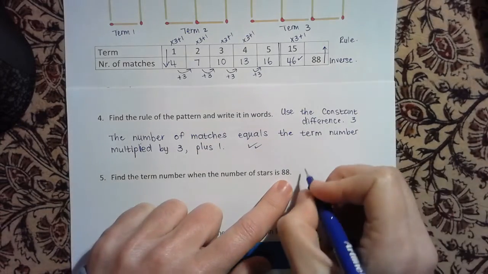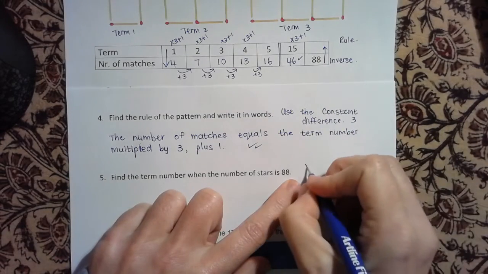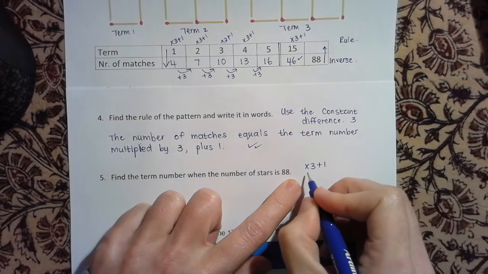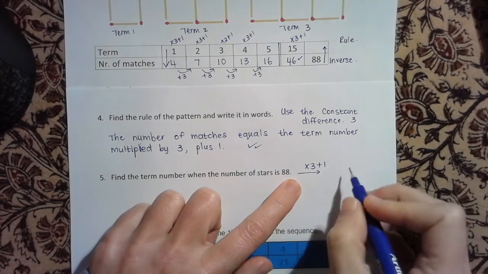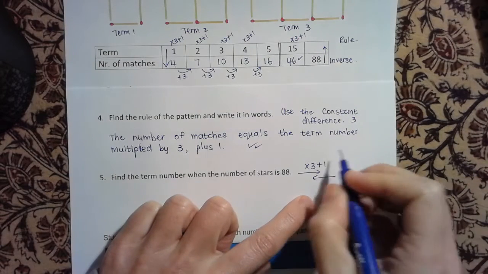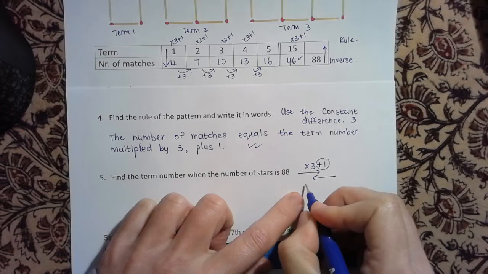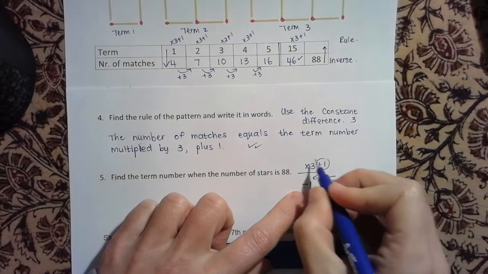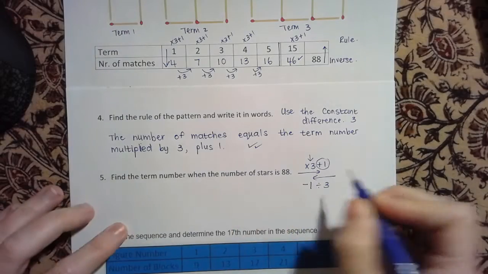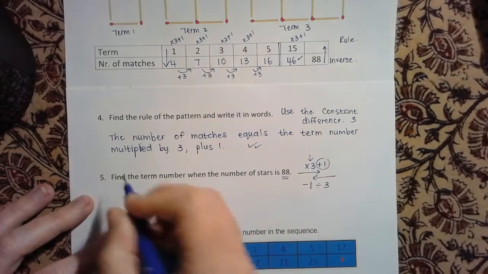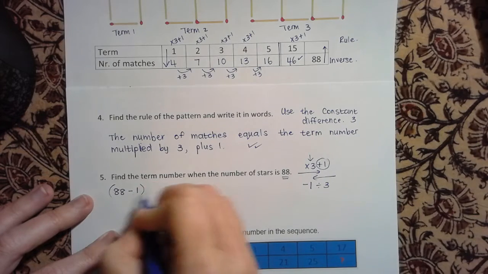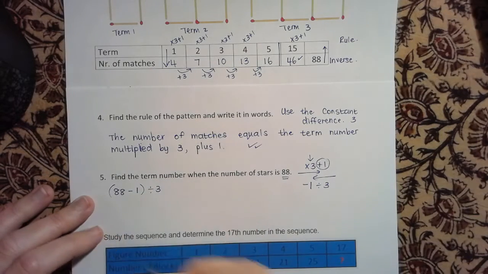So let me just write the rule again. The rule is times 3 plus 1. Remember, we normally read from left to right. So the opposite of that is to read from right to left. So what's the opposite of plus 1? That would be minus 1. And what is the opposite of times 3? That is divide by 3. So take your number now, 88, and you will say 88 minus 1 divide by 3.